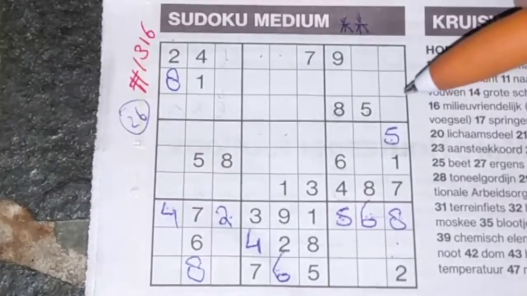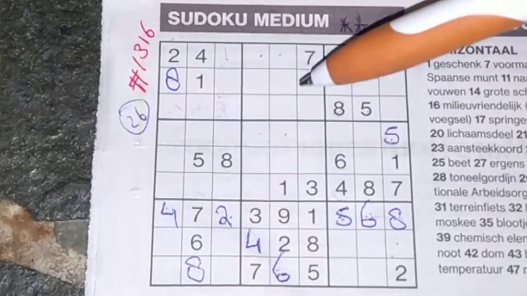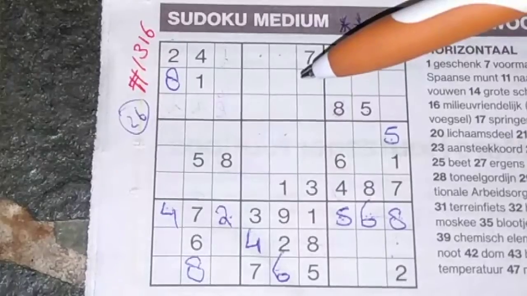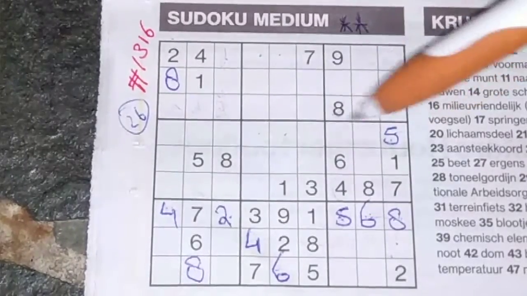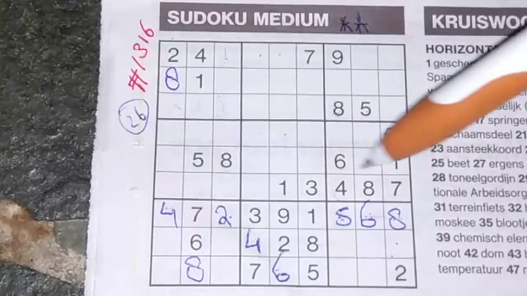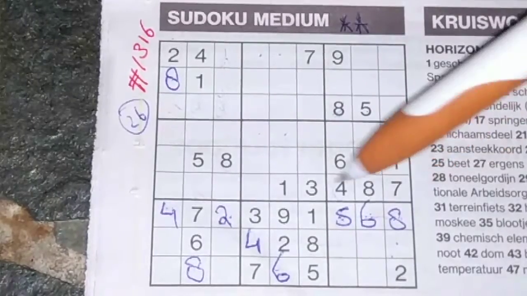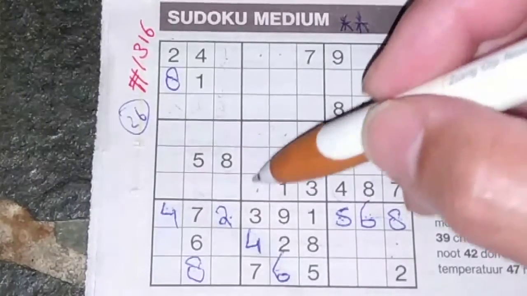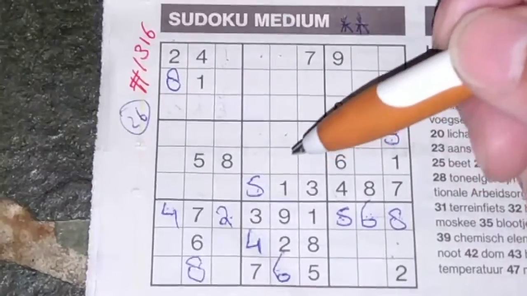Then how about the 5 in this row, 5 in the middle row, so the row below, the only place for the 5 should be there.